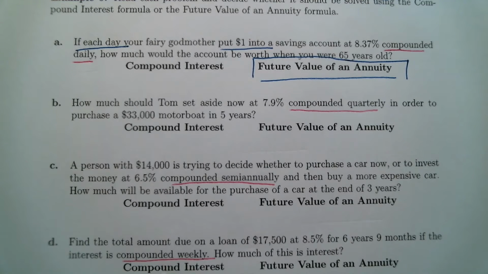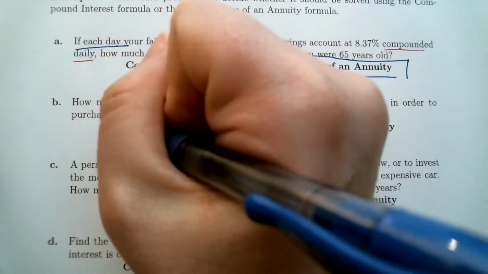The way you read this, you get the impression that Tom is taking one lump sum and putting it in the bank right now, and then letting that money grow through interest over a 5-year period so that he can come back after the 5 years and have $33,000 for his motorboat. So it is a one-time deposit here that makes this compound interest.